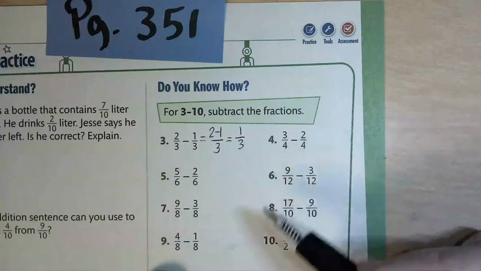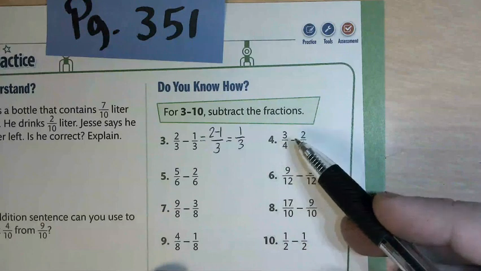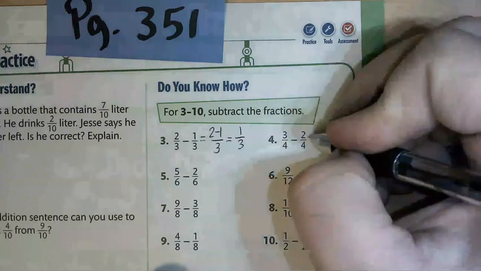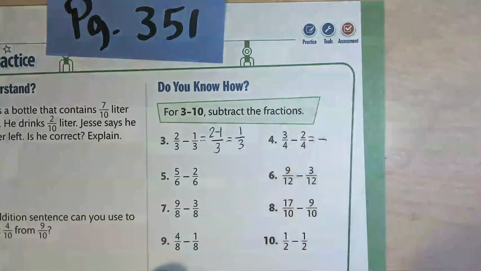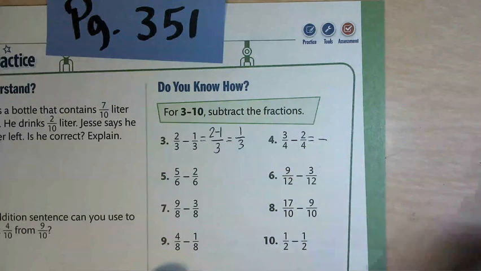All right, check out number 4. We've got 3/4 minus 2/4. And so when I do that, I know my denominator is going to be what? I hope you said 4.